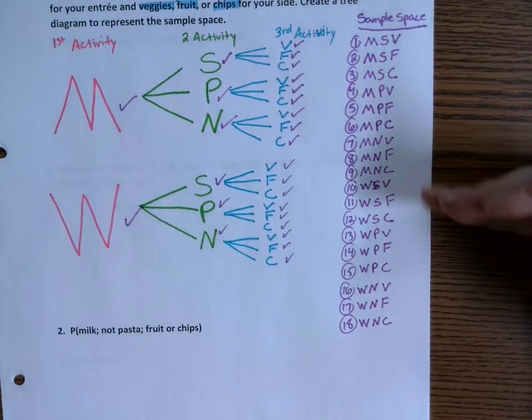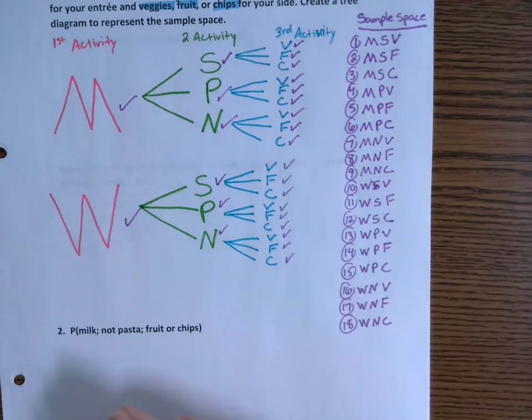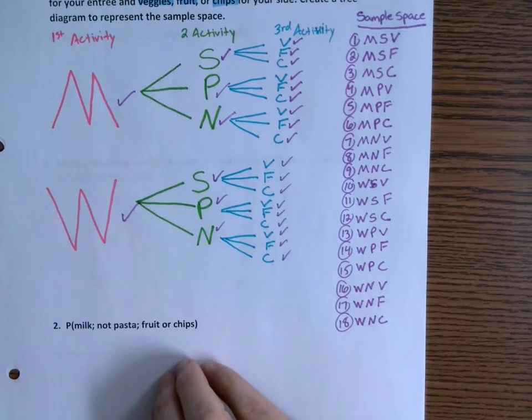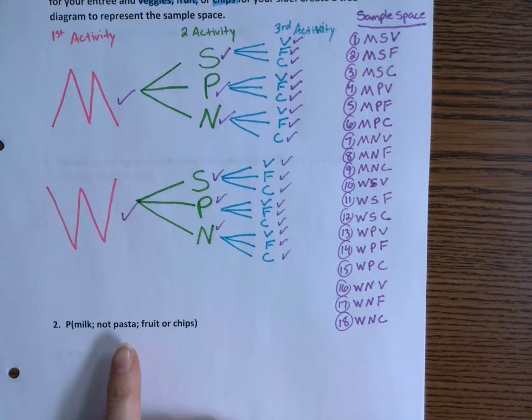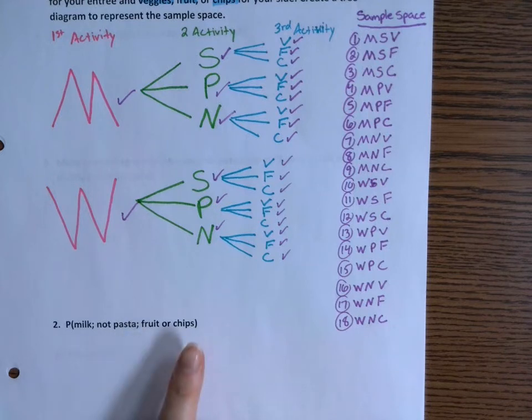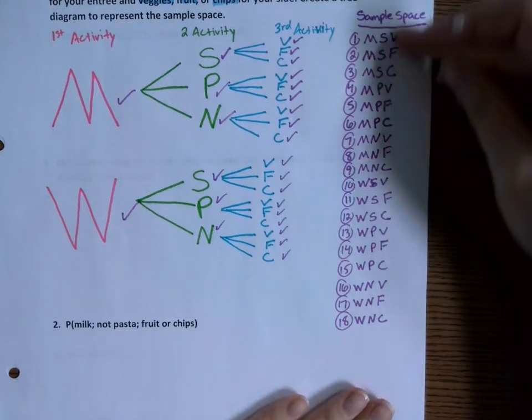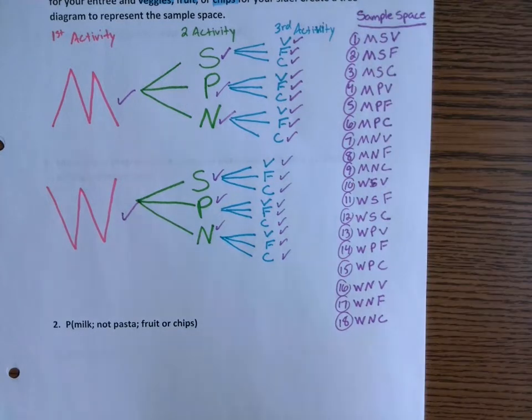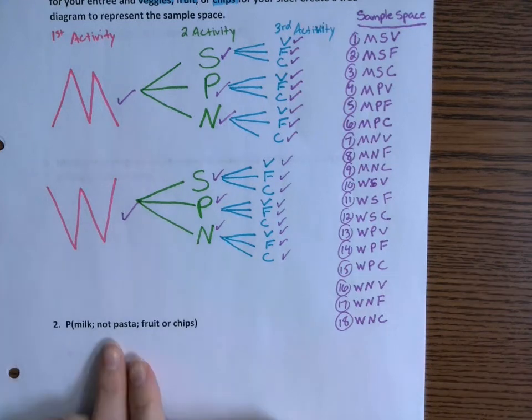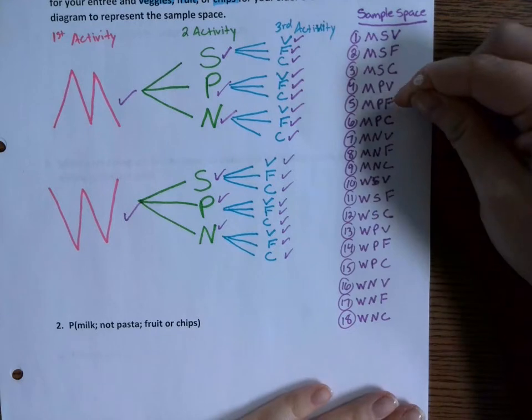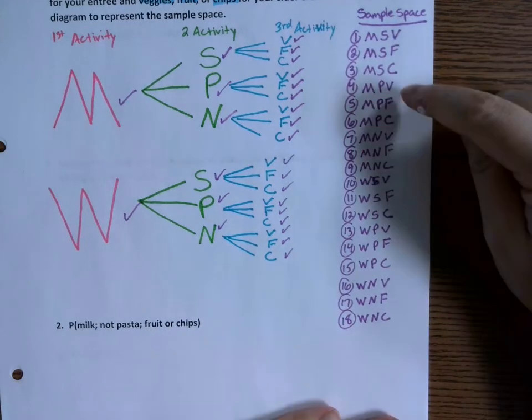answer questions. That if I wanted the probability that I was going to choose milk, not choose a pasta, but I could have fruit or chips. So I want milk. Okay, if I want milk, then that's going to be those first 9 choices right here. Those first 9 choices have milk in it. But I do not want pasta. So I cannot choose 4, 5, or 6. Sample space 4, 5, or 6, they have pasta in them. So that removes 3 choices right there.